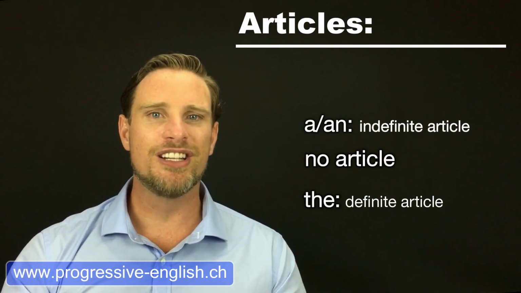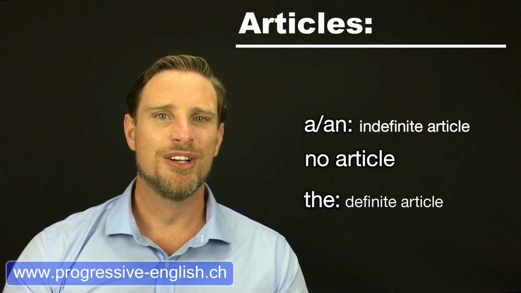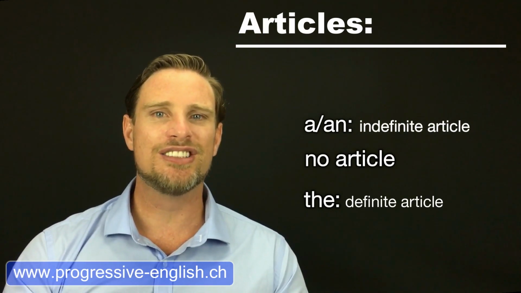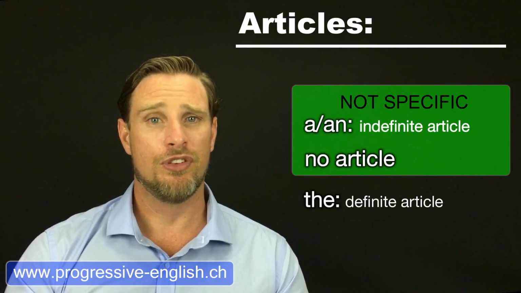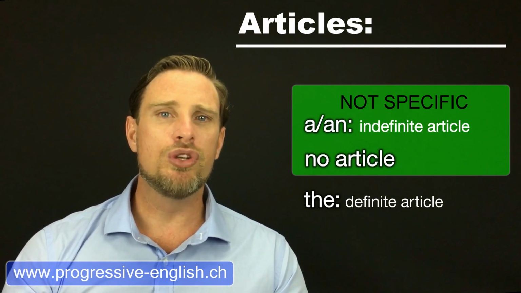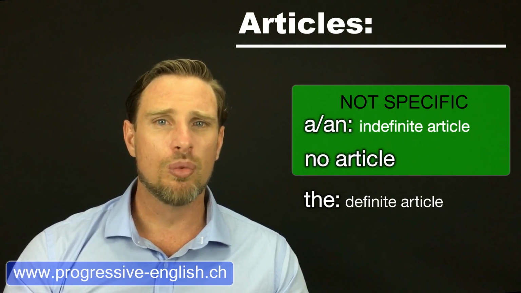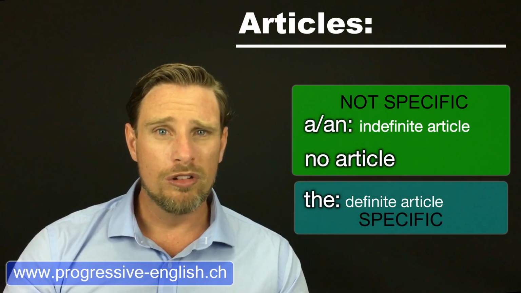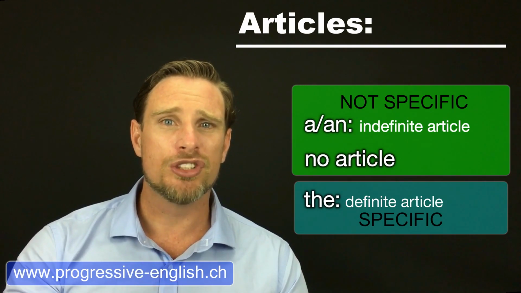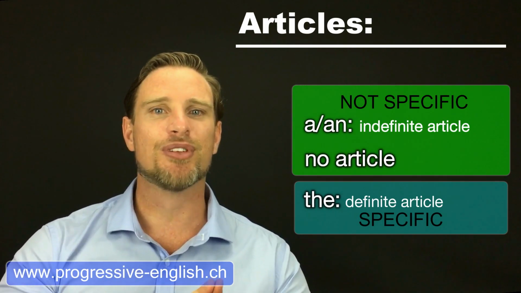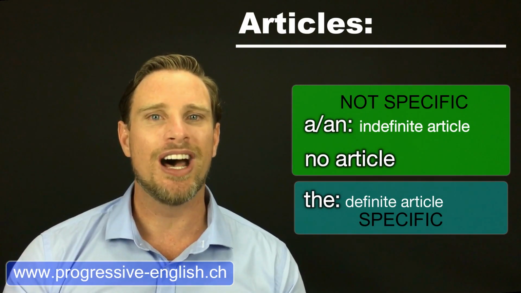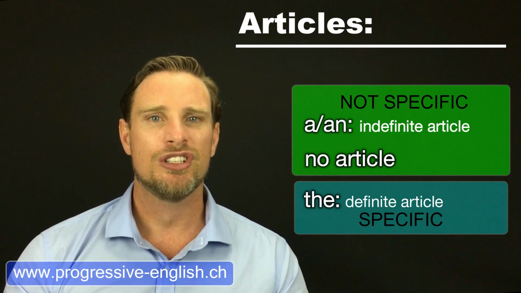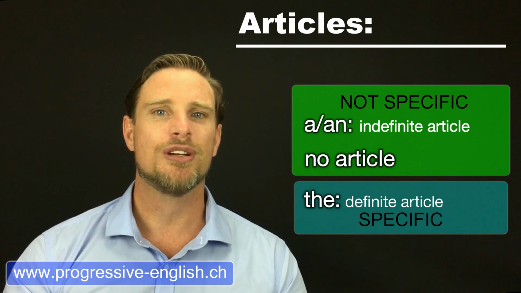So fundamentally, we use a and an, which we call the indefinite article, and no article with nouns that are not specific, for things in general. And we use the definite article, which is the word the, with nouns that are specific, when we refer to a specific item, person or place. That is the absolute broadest definition of what articles are. Now let's dive in and learn the specific rules so that we can always use articles perfectly.